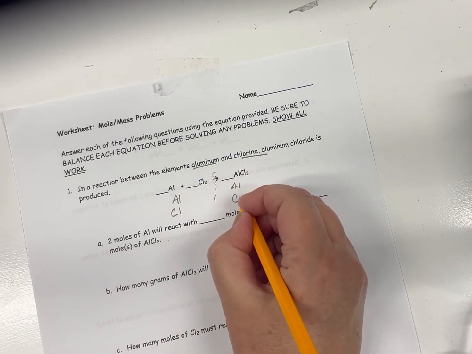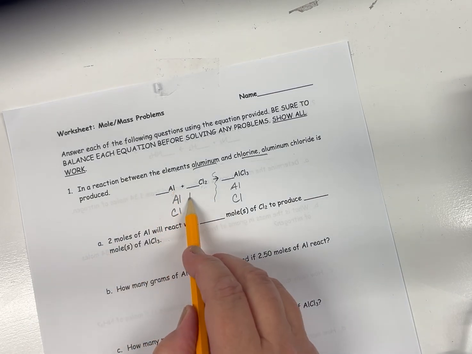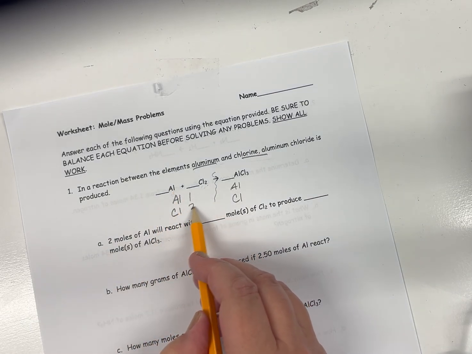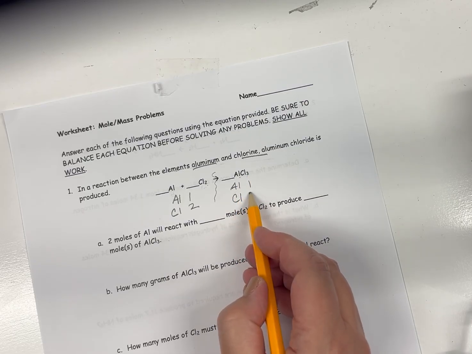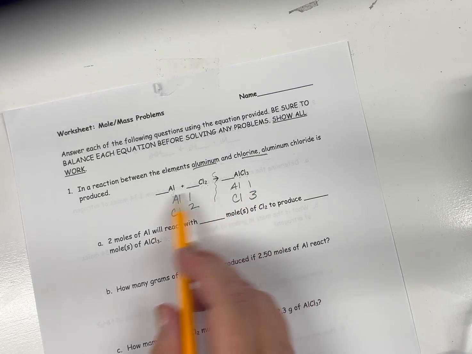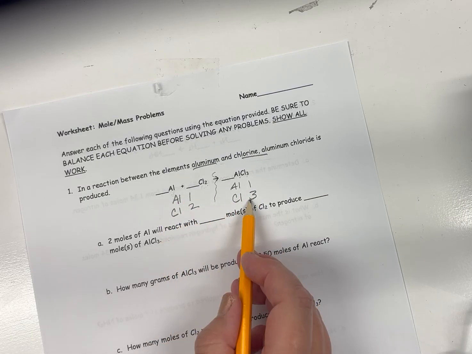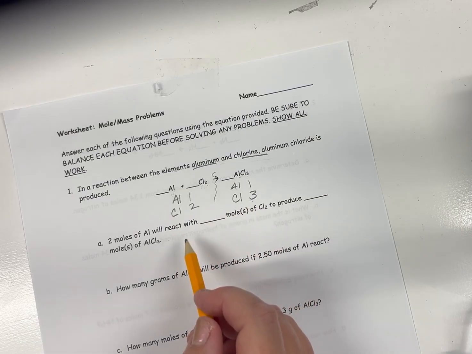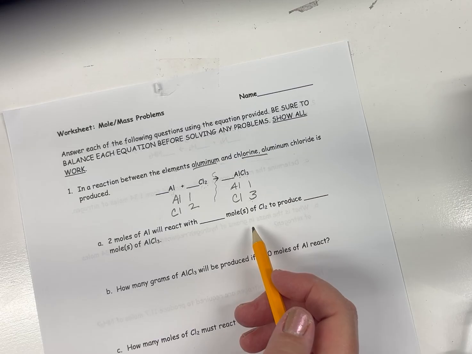Aluminum, chlorine. Okay, how many do we have? No subscript, so there's 1. Subscript 2, there's 2. No subscript on the aluminum, there's 1. Subscript of 3 on the chlorine, there's 3. All right, so the aluminums are fine. We got 1 on each side, but the chlorines are not balanced. There's 2 and 3. So we look at the least common multiple between 2 and 3.